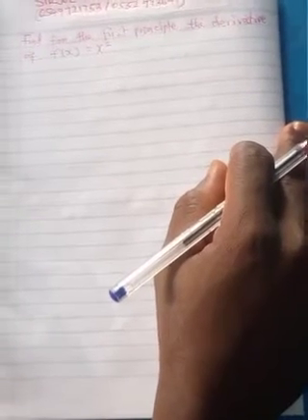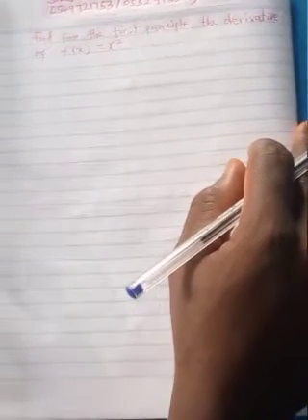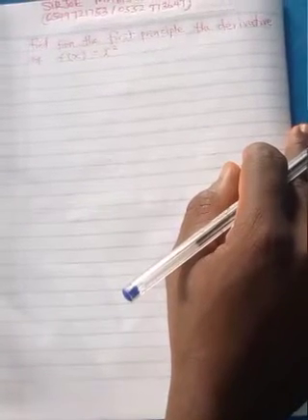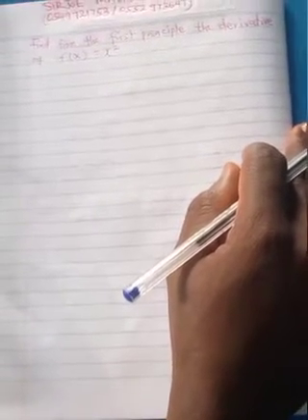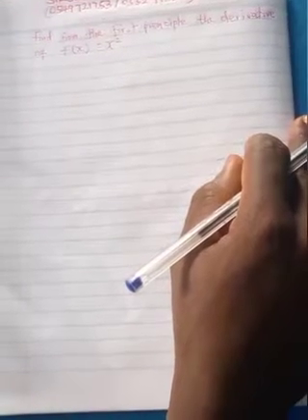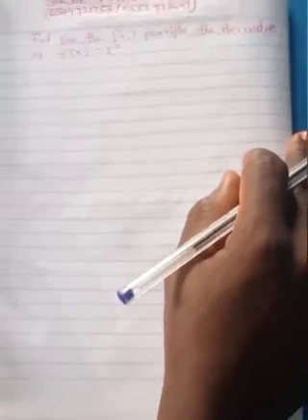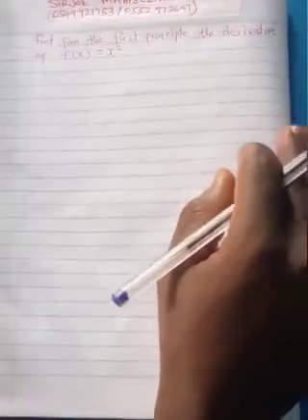Now, let's look at this question. It says, find from the first principle the derivative of f of x is equal to x squared. Remember, a first video has been uploaded on the derivative of a function's formula. Go and watch it and you will understand it very well. Now let's write our solution and try to solve it.